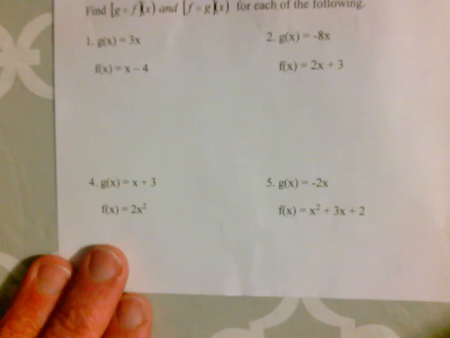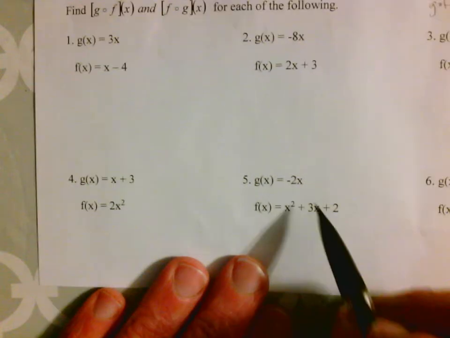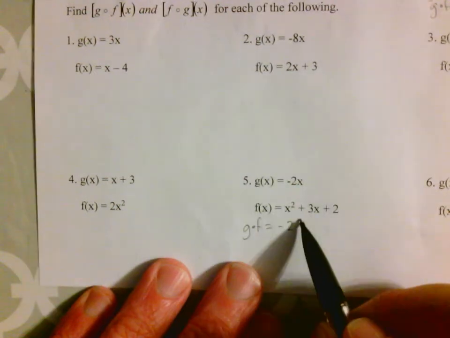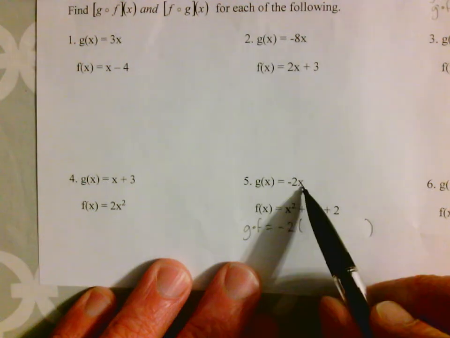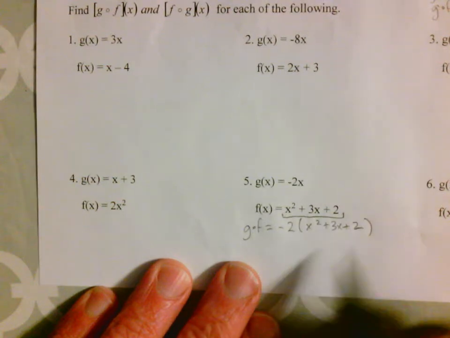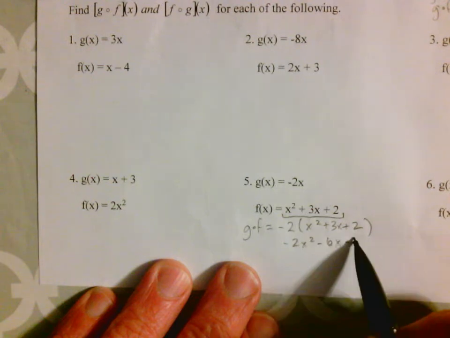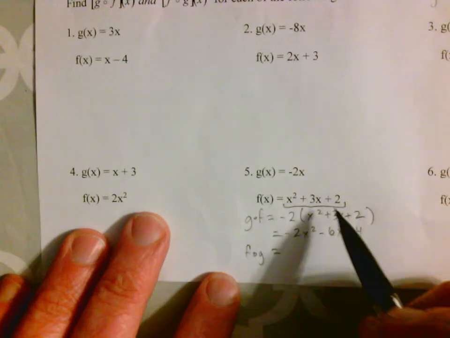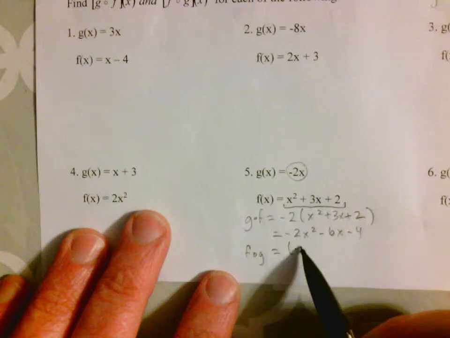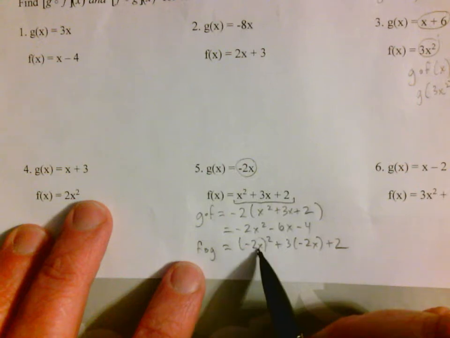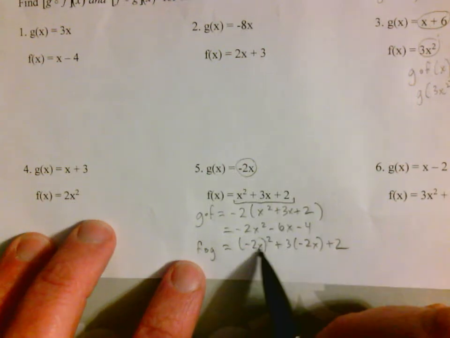Let's go down to number 5. G of f would be -2, and sometimes I'll just leave a parentheses where the x was and fill in our f of x there. And simplify. And f of g would mean you're taking this and plugging it in for x, so we'd have -2x squared plus 3 times -2x plus 2. Note the parentheses. They are important to make sure you get things right when you multiply here. If you don't put parentheses around it, you might make this -4x squared. It's 4x squared and -6x and 2.